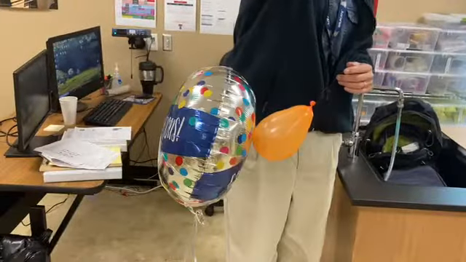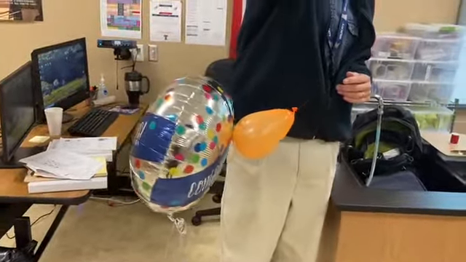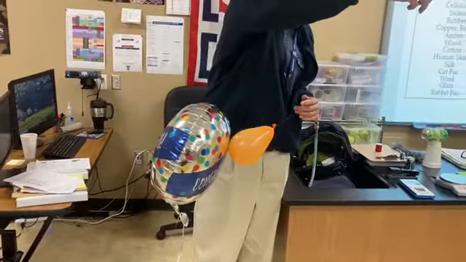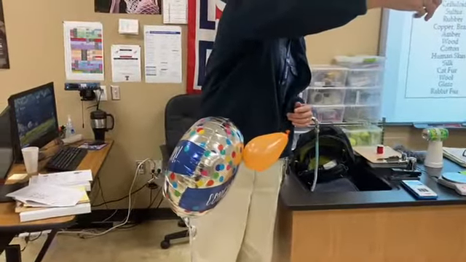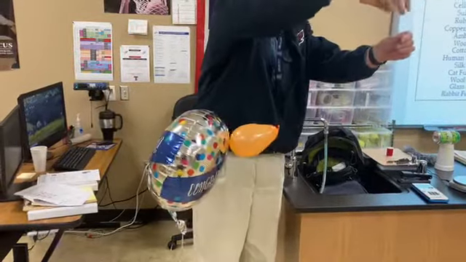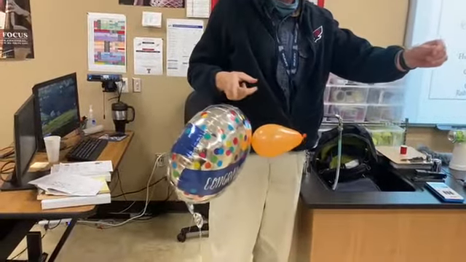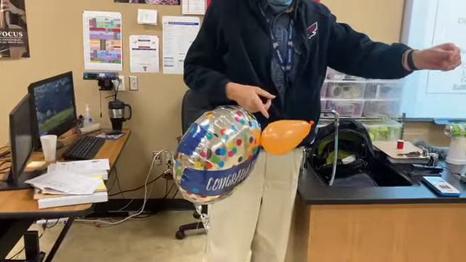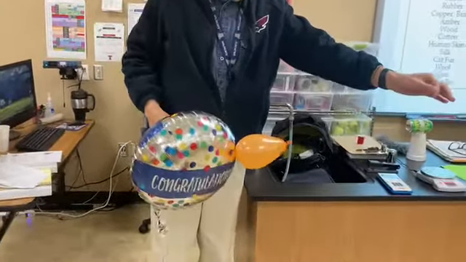In fact, they're so attracted that I can pull the big balloon over with the little balloon, because they're just trying to stick together, aren't they? They're really attracted to each other. So this is negatively charged, this is neutral, and they're attracting each other, okay? And you notice there's something else going on here.